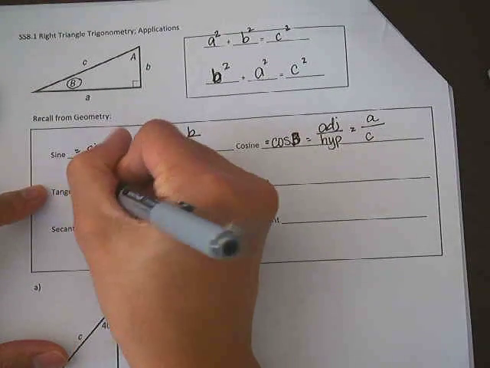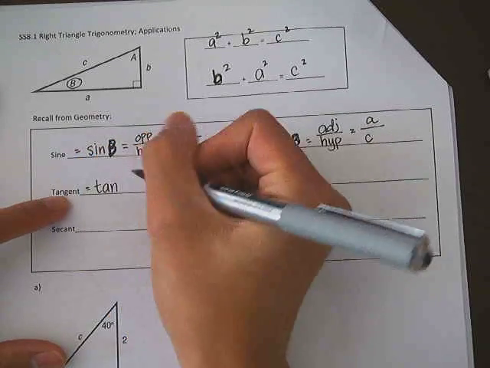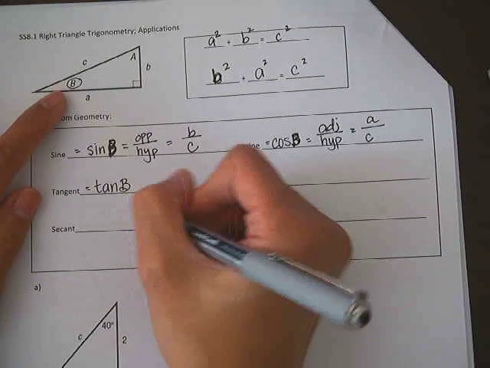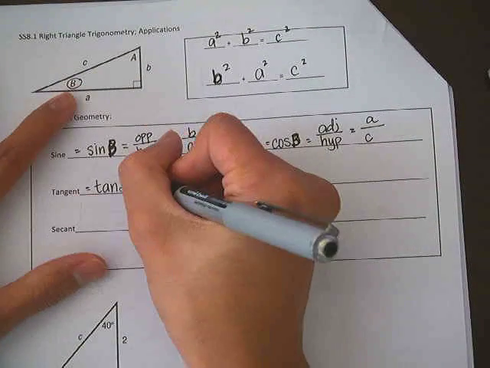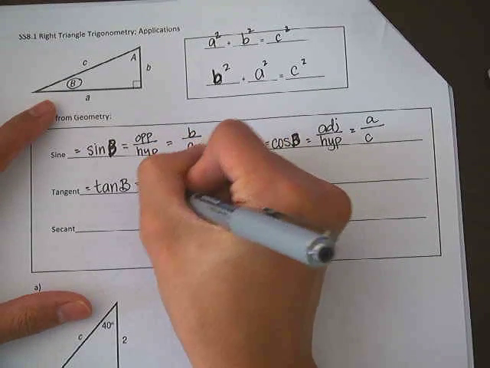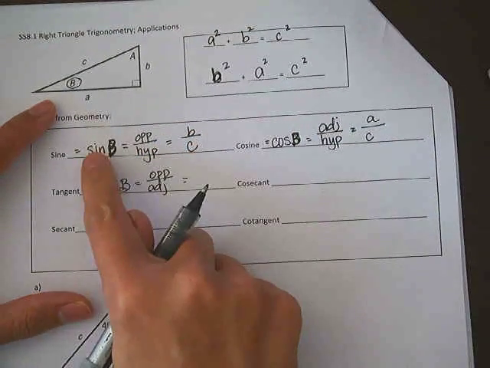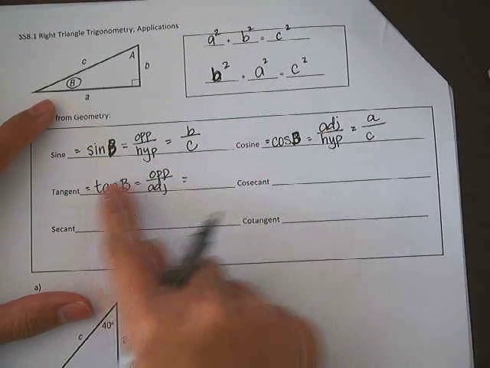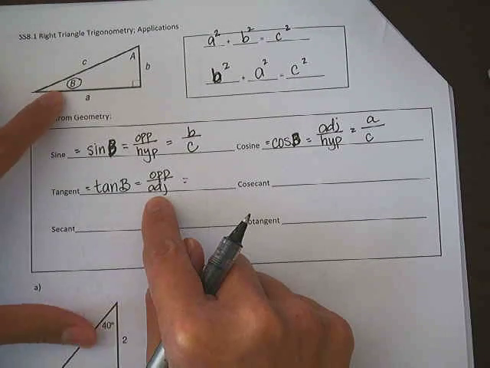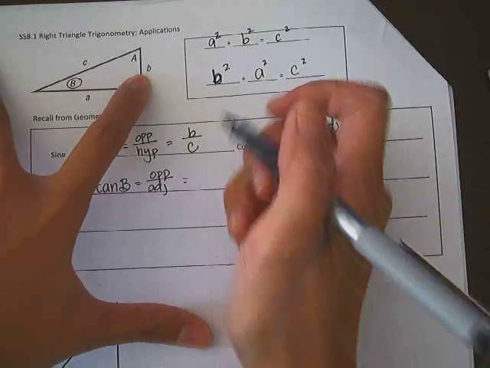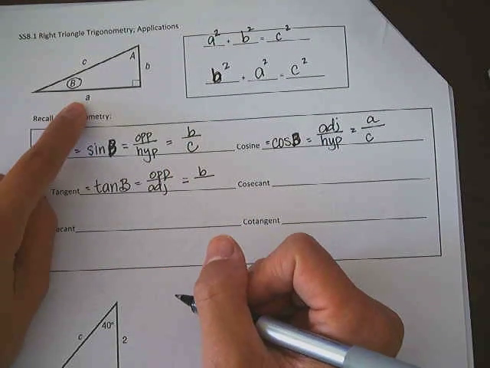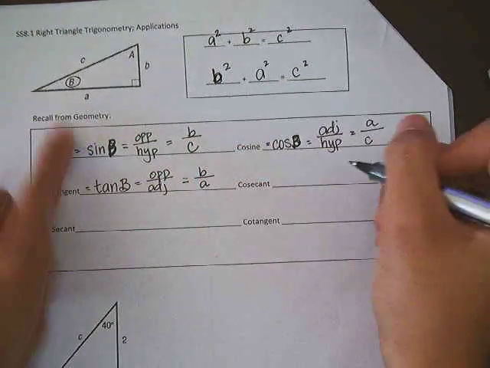Tangent, we're going to abbreviate this as TAN. We're going to accompany tangent with B. Tangent of angle B equals opposite over adjacent. SOHCAHTOA. Opposite is going to be the leg opposite of angle B, which is small b, and adjacent is the leg that's next to the angle, which is a.